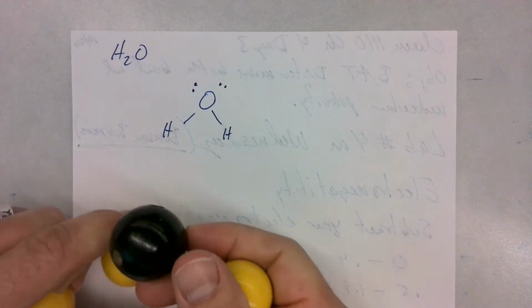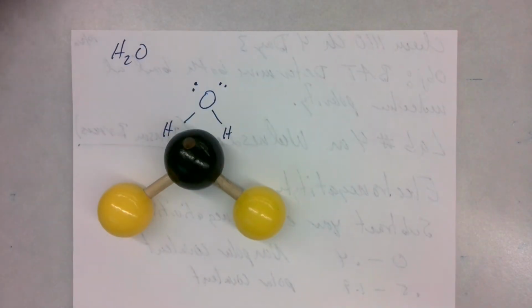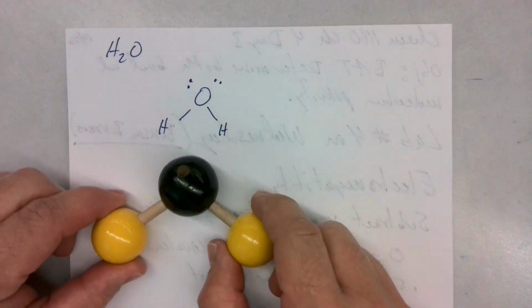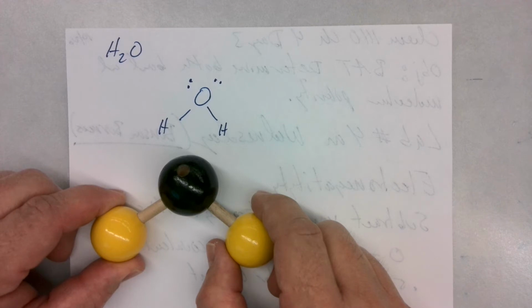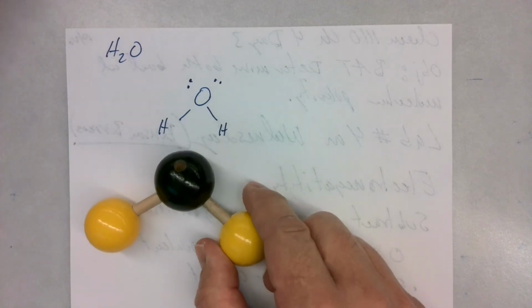Now, we talked about this the other day. It's going to look just like this. These two lone pairs up here. Now, obviously, this is not what? What did I not draw here? The triangles, right? So this is not three-dimensional, but it still gives us the same information.